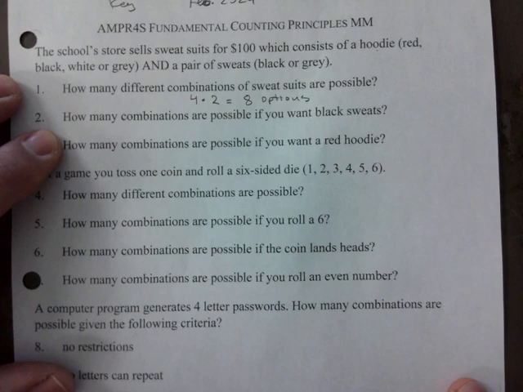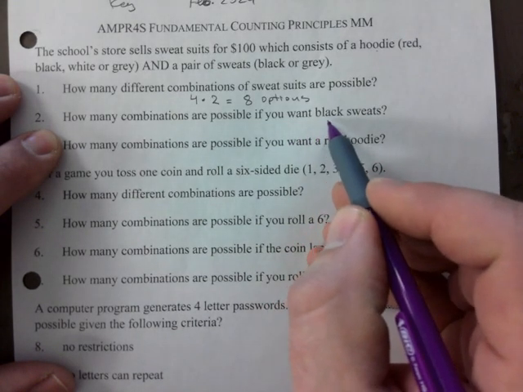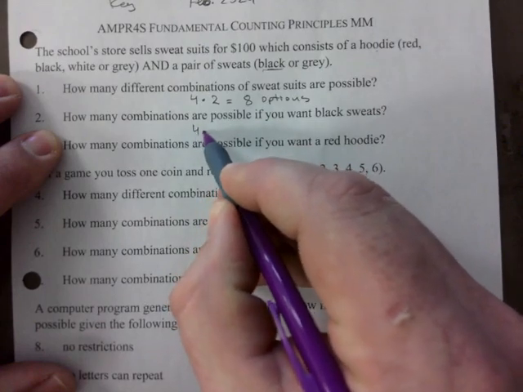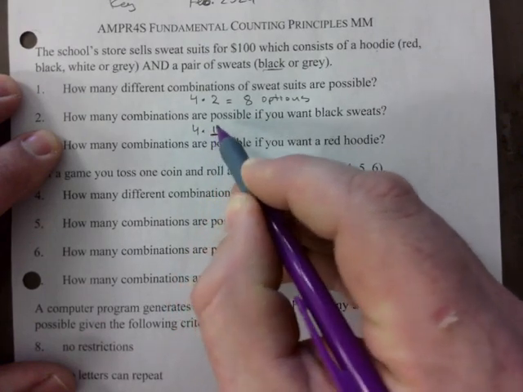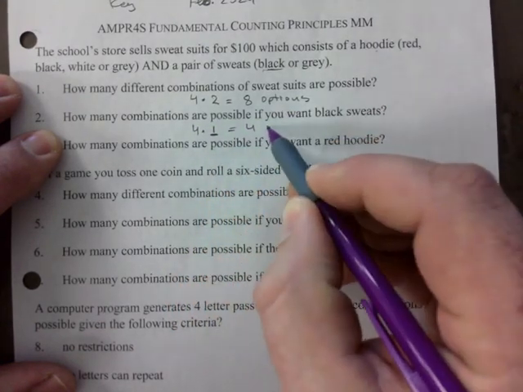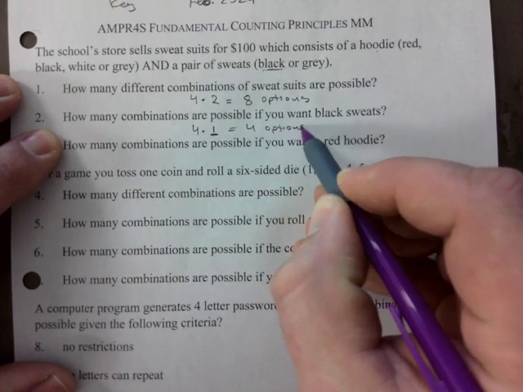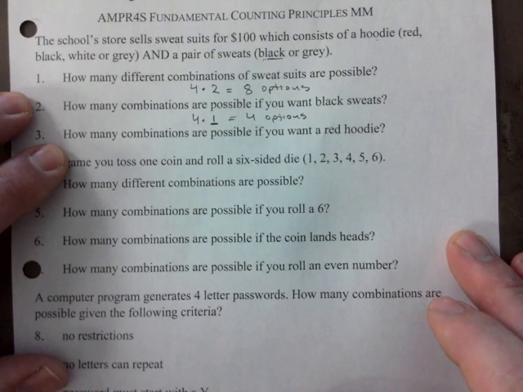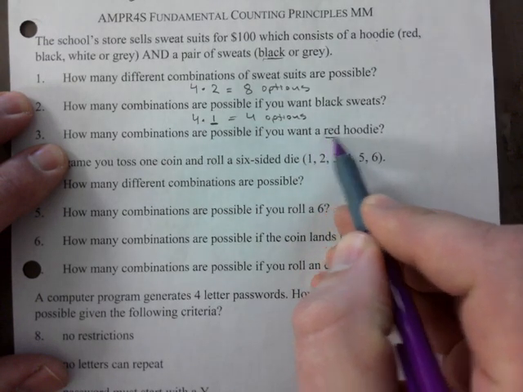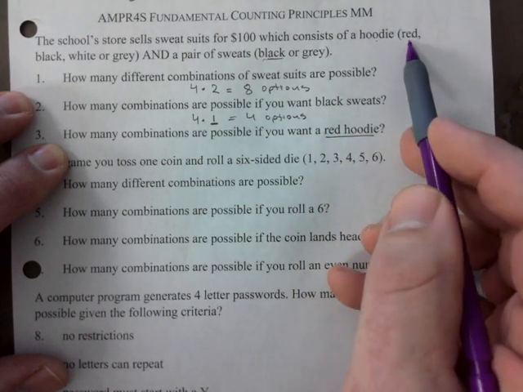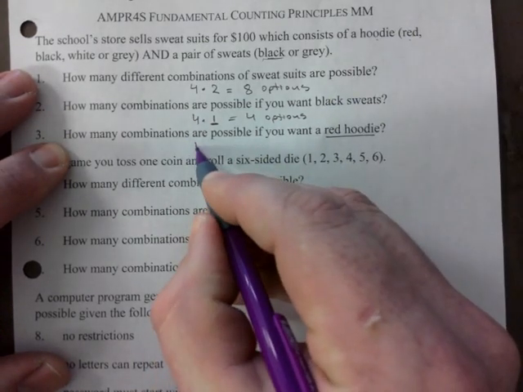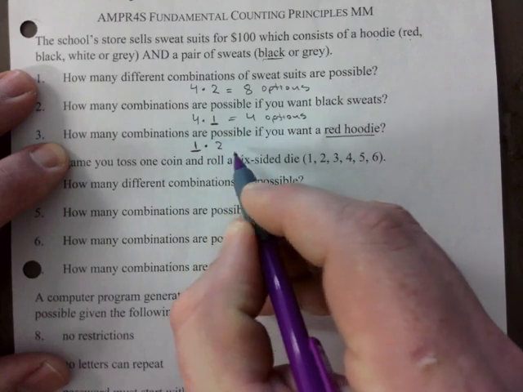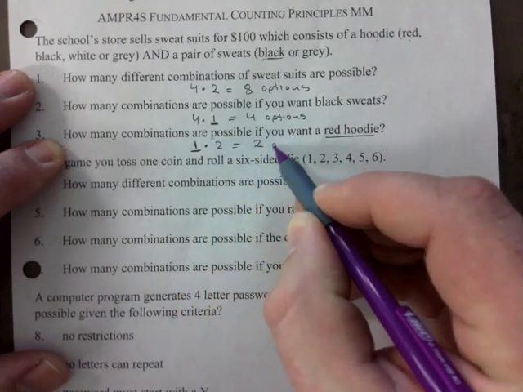word problems. How many combinations are possible if you want black sweats? So if you just want to stick with that, that'd be 4 times just 1. You only have 1 option for that second, so it's 4 options. It's okay if you don't have units today. How many combinations are possible if you want a red hoodie? If you want the red one, that means the first event just has 1 choice and you've got 2 for the second.